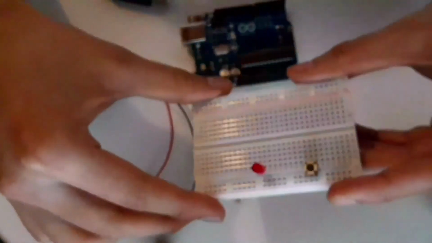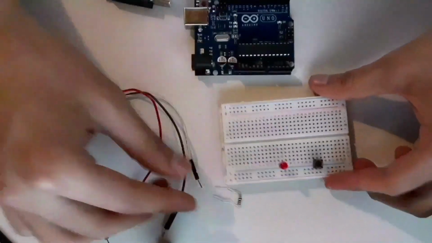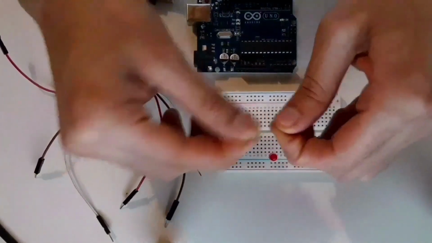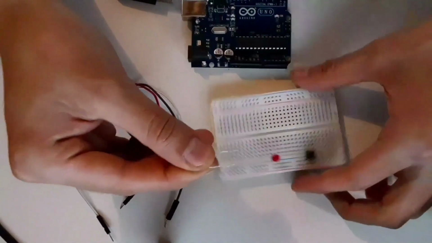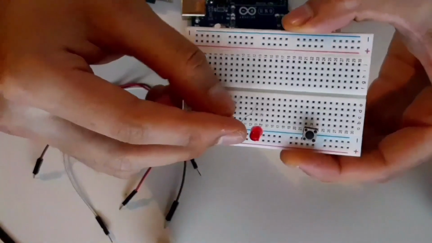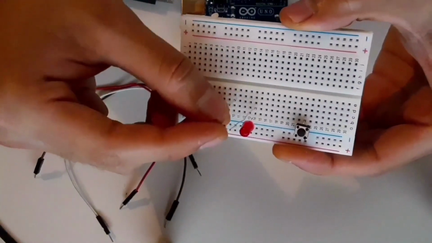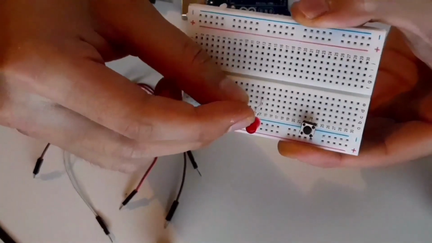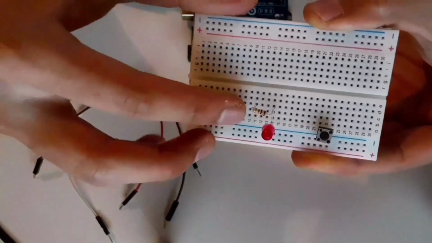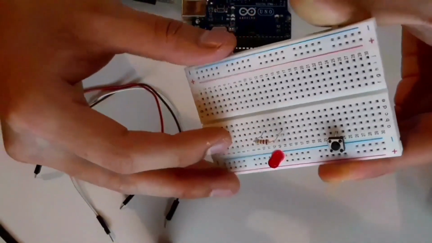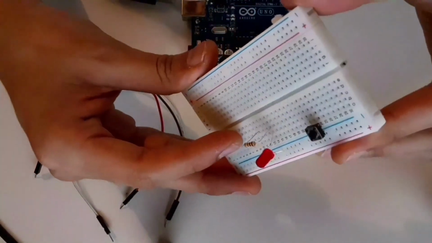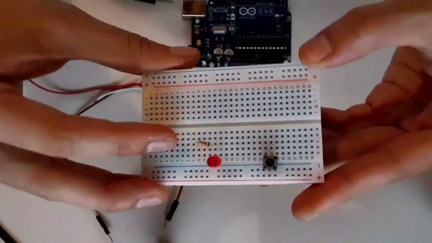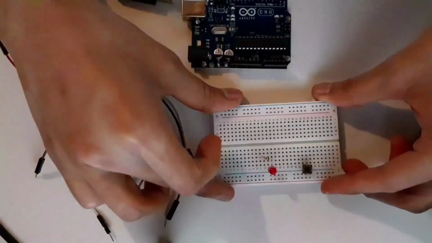Ready. Now let's take the resistor. And one of the resistor pins we will connect where the anode of the LED is, in row number 14. And the other in any of the other rows. In this case it would be in row number 11. And it has to stay like this. The connections should remain this way.